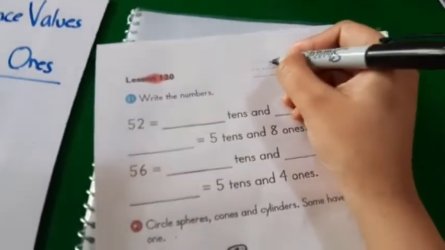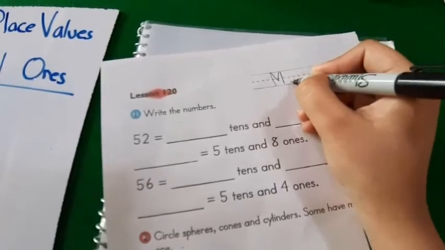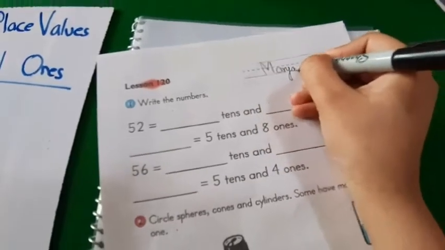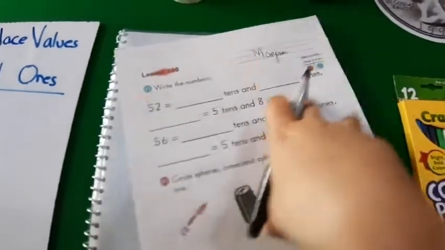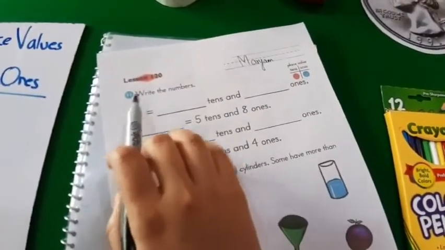What's our thumb rule? The thumb rule is to write our names on the top corner of the page. So I'm going to write mine, you can write yours, Mariam. All right. Question number 1.